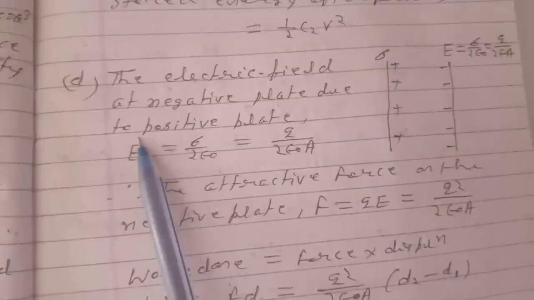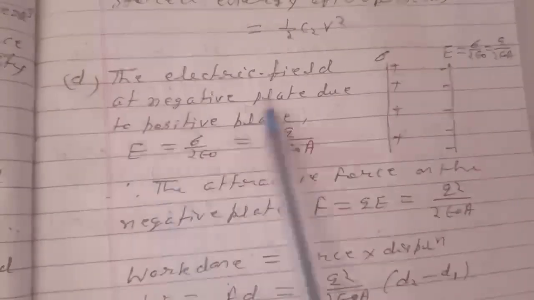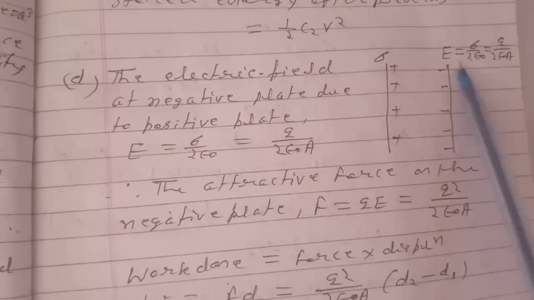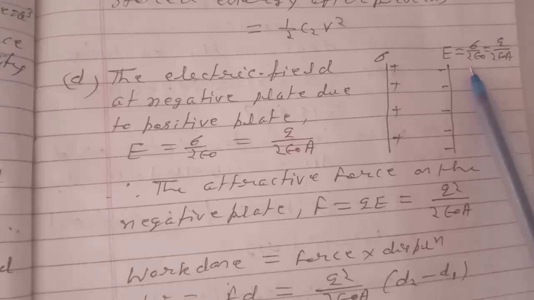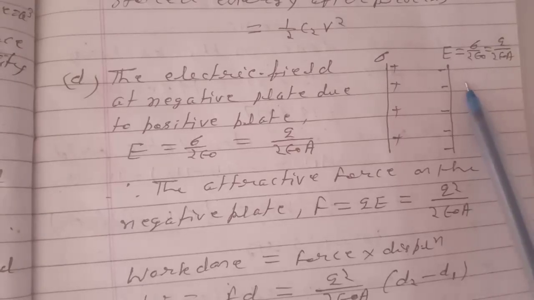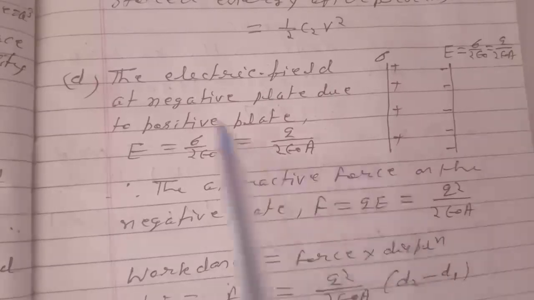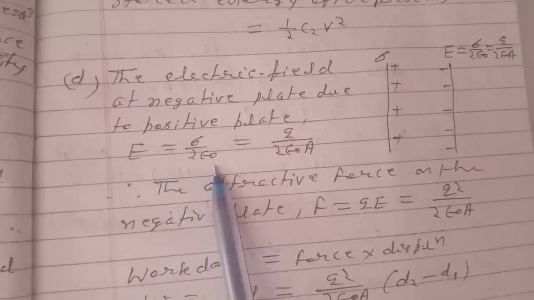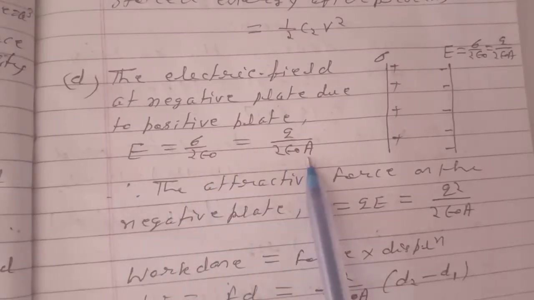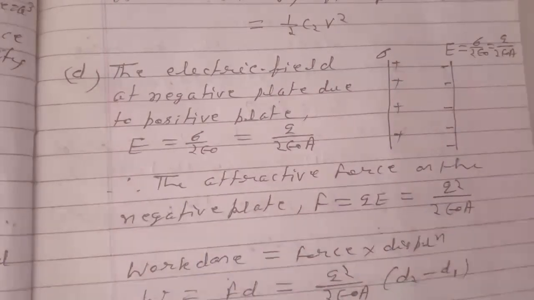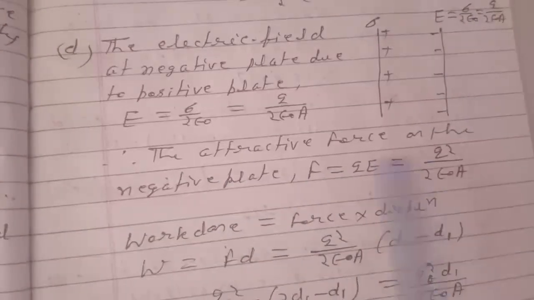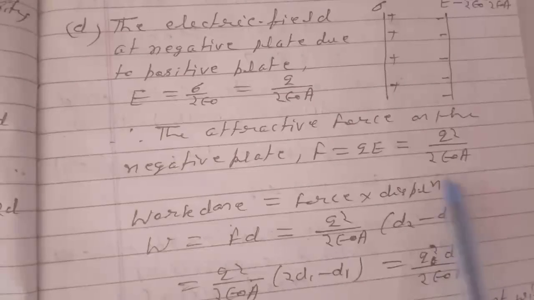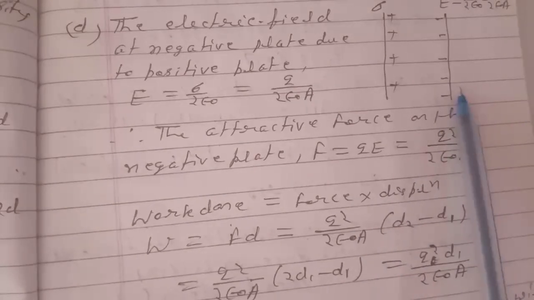Again D, the electric field at the negative plate due to the positive plate. We know that this is our positive plate and this is the negative plate, and E is given by sigma by 2 epsilon naught, or Q by 2 epsilon naught A. So the electric field at the negative plate due to the positive plate is E equal to sigma by 2 epsilon naught, or Q by 2 epsilon naught A. Hence, the electrostatic force on the negative plate F equals QE, Q square by 2 epsilon naught A. This will be the attractive force on this negative plate.